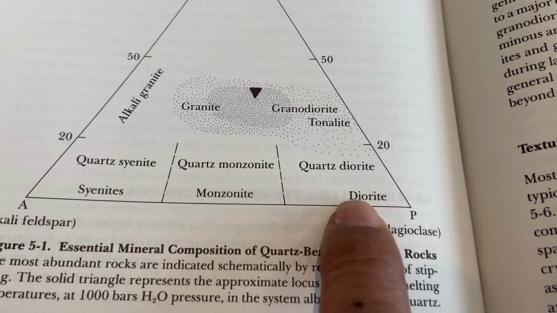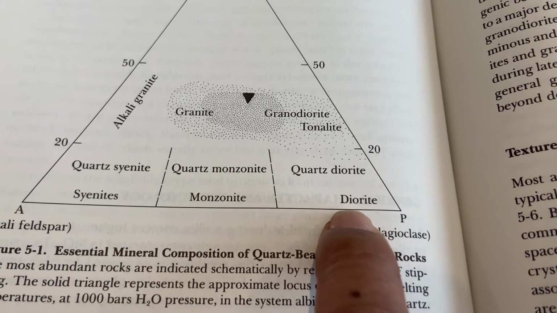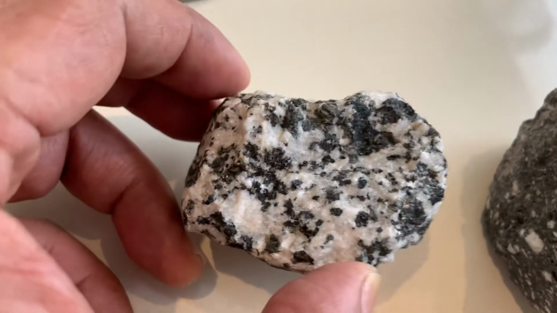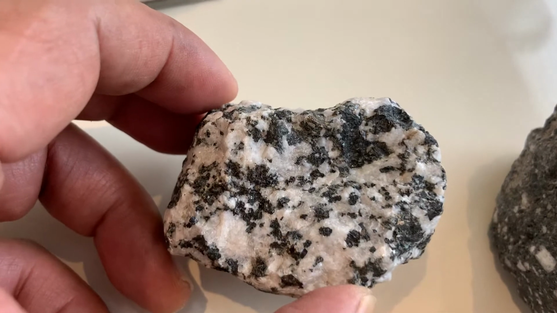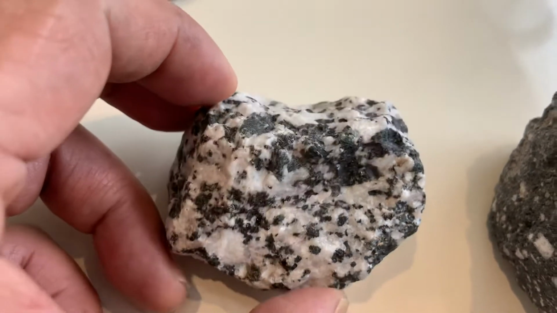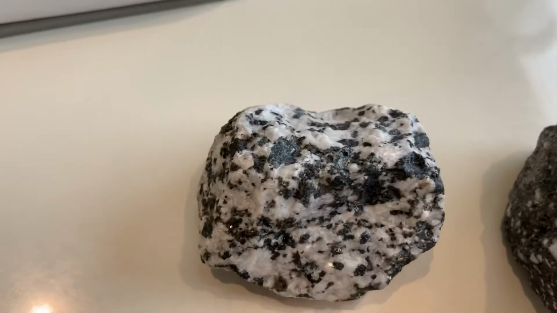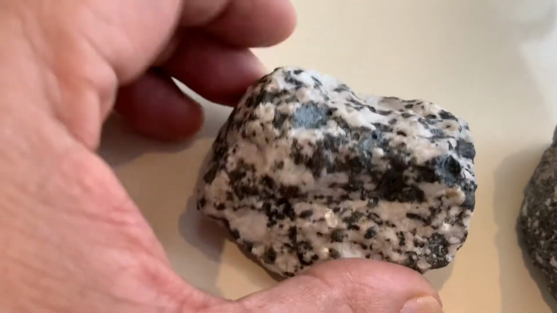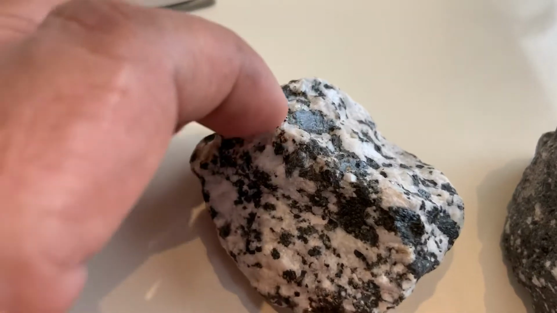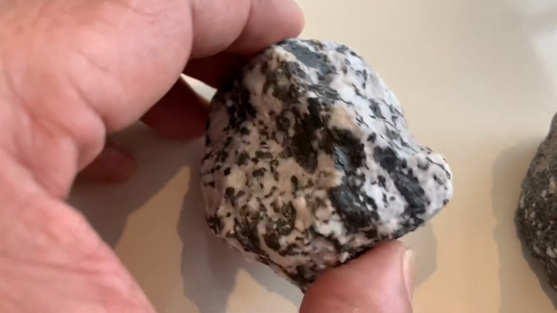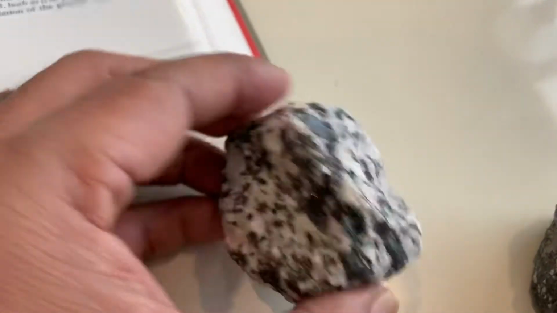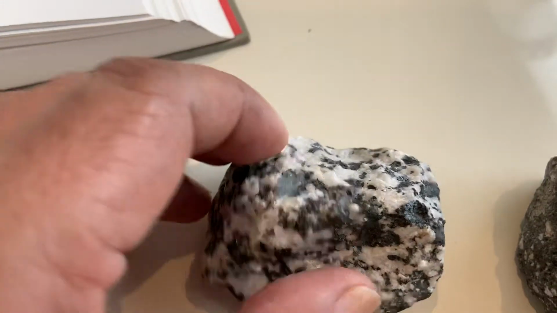So what are the dominant minerals in the diorite? Well, the dominant minerals in a diorite are the white ones, which are dominantly your sodic plagioclase, albite, something like that. What would be the dark minerals? Most of the dark minerals in a diorite would be hornblende. Would you see some biotite? Oh yes. Would you see some pyroxene? Yes, but they're going to be minor. So most of the material that you're seeing in the diorite is primarily sodic plagioclase.